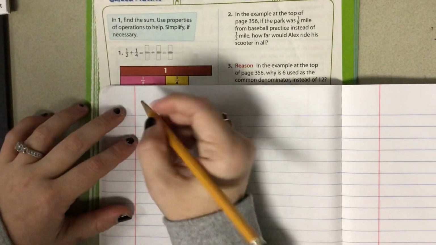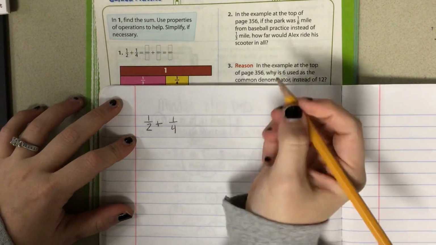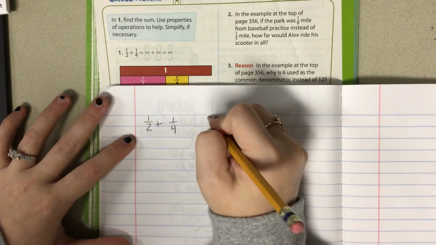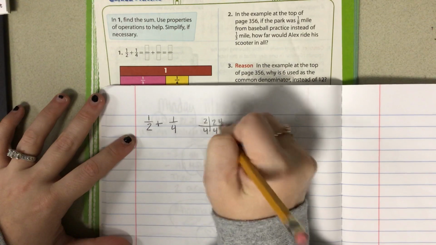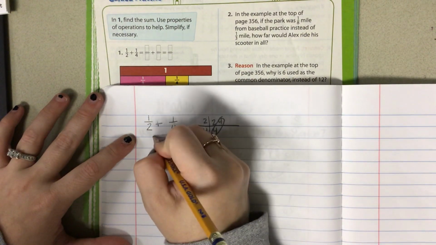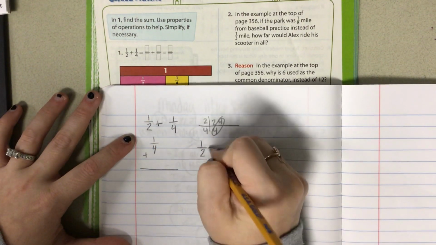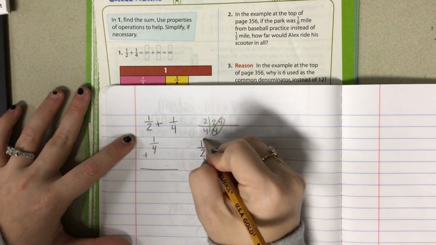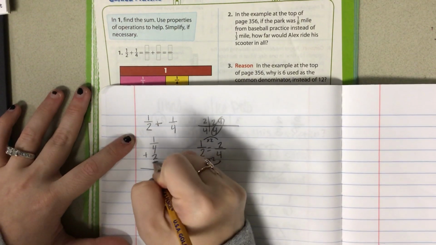That's going to be 1/2 plus 1/4. Again, we're going to make a little chart of 2s and 4s, and we have 2, 4, 4, so our 4s are in common. Our 1/4 won't change because that's already there, so I'm just going to write it there. But I need to change my half to a 4th. How do I get from 2 to 4? I multiply it by 2. So what do I do to the top? I multiply it by 2. I get 2/4. I put that here.